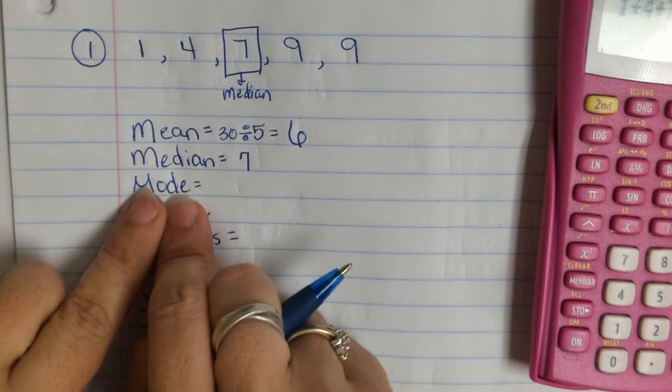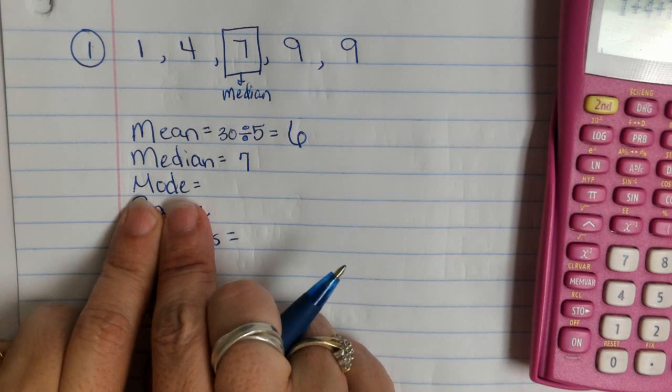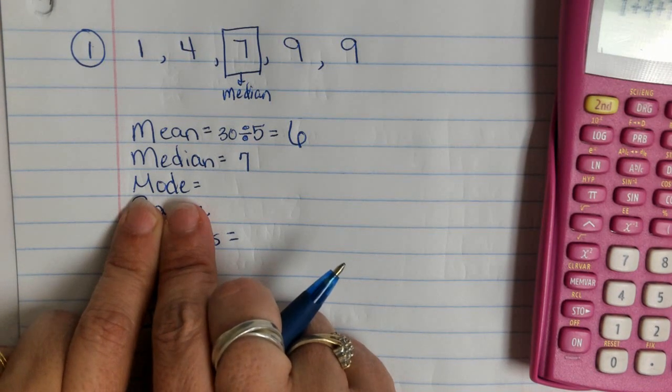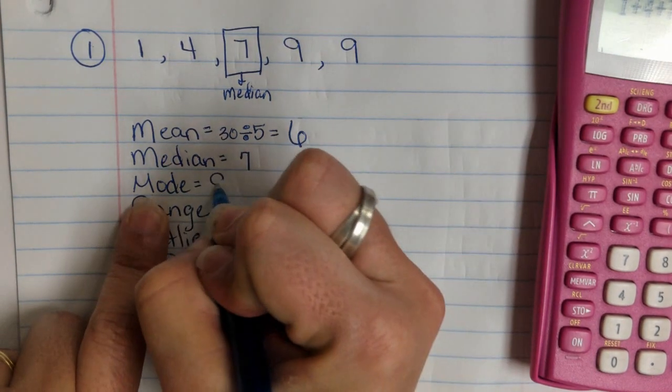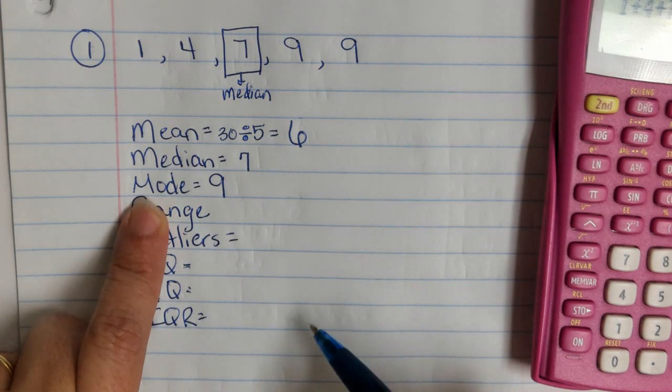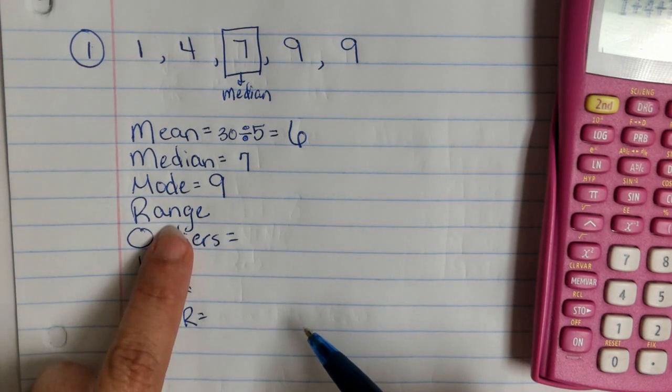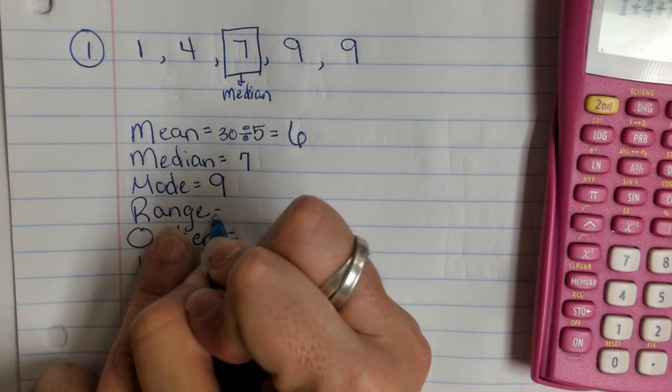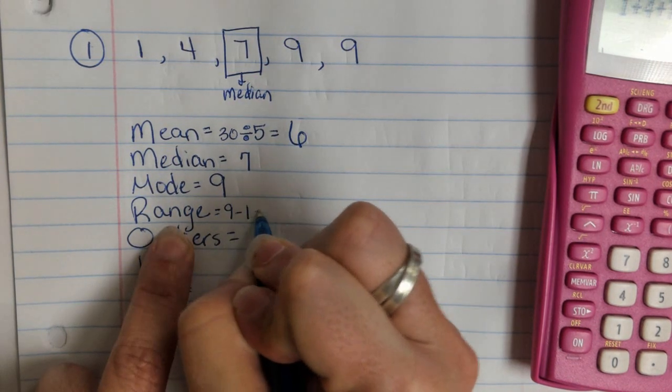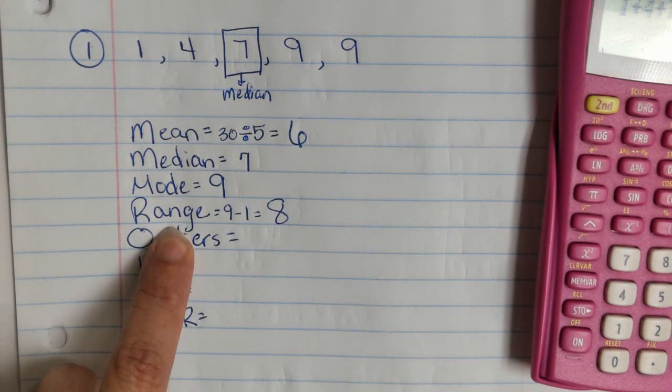Okay. Mode means most. Which one repeats the most? 9 repeats the most, has the most times in it. Okay, range. Largest number minus the smallest number. 8. If you're not sure, right, largest minus smallest.